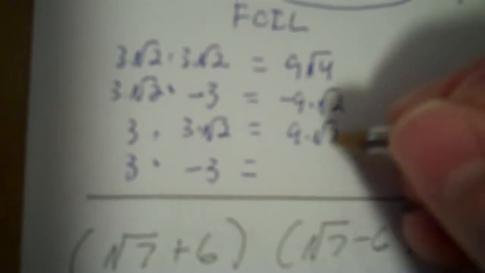So 3 times 3 is 9. The square root of 2 times the square root of 2 is the square root of 4. 3 times negative 3 is negative 9 times the square root of 2. 3 times 3 is 9 times the square root of 2. 3 times negative 3 is negative 9, no square roots. Okay, so we have 9 times the square root of 4, negative 9 times the square root of 2, positive 9 times the square root of 2, and negative 9.